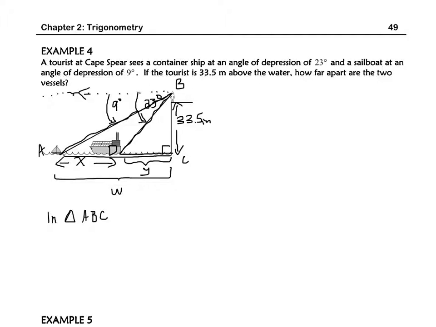If this line is parallel to the water, then if this is 9, you've got the corners of the Z in parallel lines, that would also have to be 9 because they'd be alternate interior angles. And similarly, if this is 23 here and you've got parallel lines here and here, this would be an alternate interior angle as well, so that would be 23.